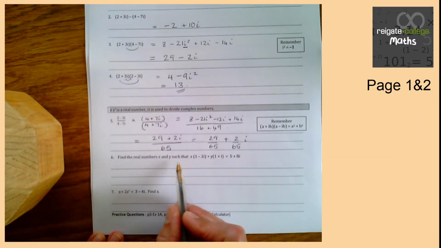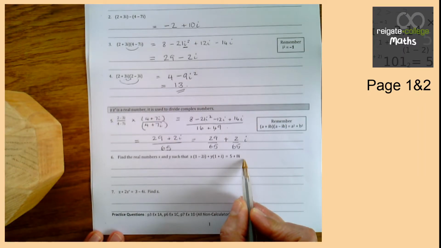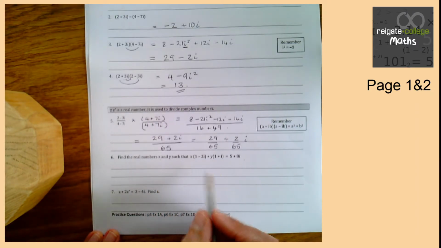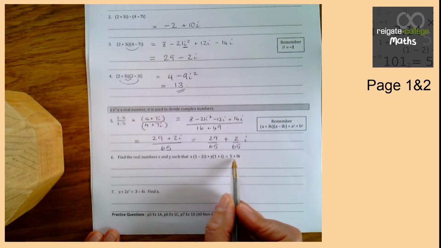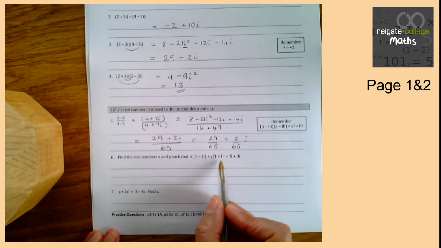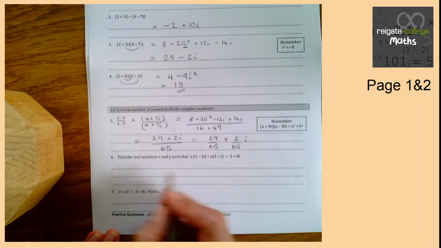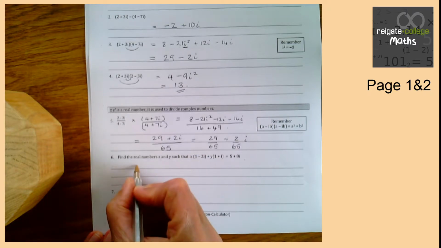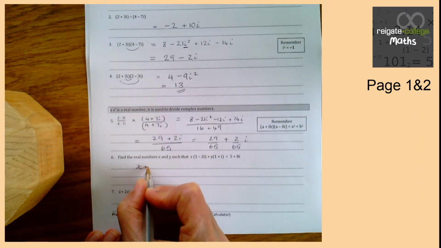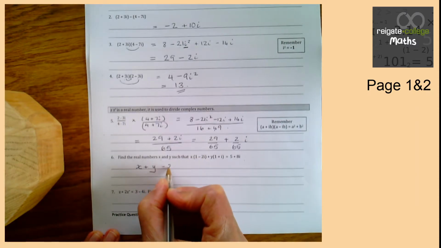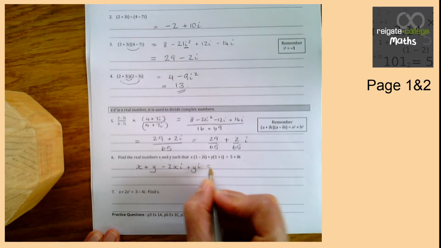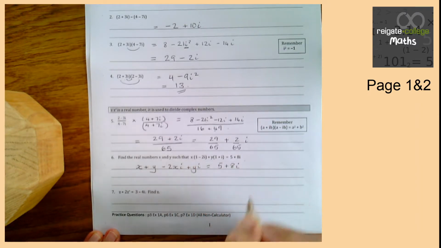If you get a question like this, where you've got to find real numbers x and y such that this equation is true, then you're going to multiply these brackets out, and you're going to use the fact that if two complex numbers are equal, then the real parts will be equal and the imaginary parts will be equal. So multiplying this out and regrouping to get all the real parts together, I've got x here, I've also got y there, and those are both real. I've got minus 2xi, and here I've got yi, and that's equal to 5 plus 8i.